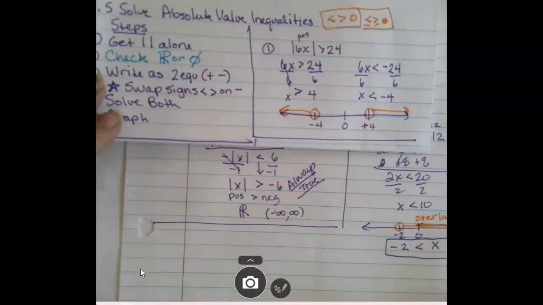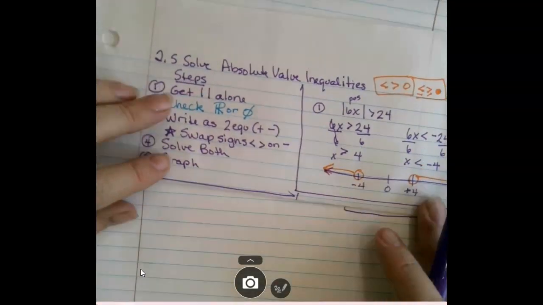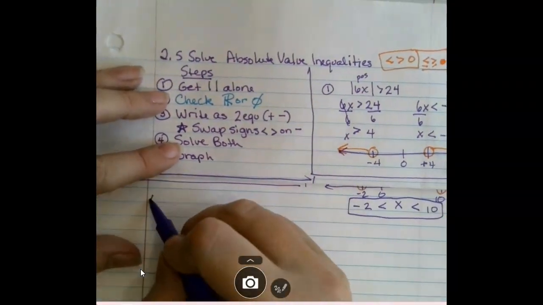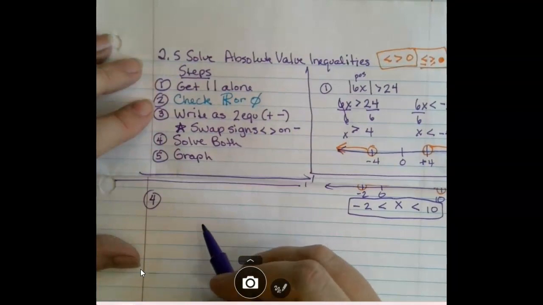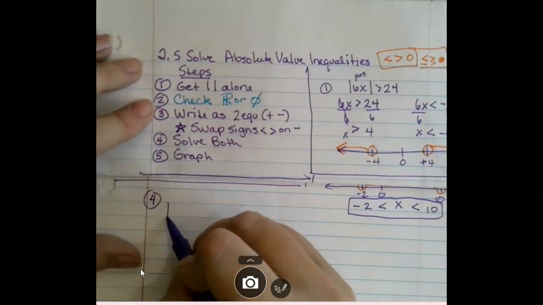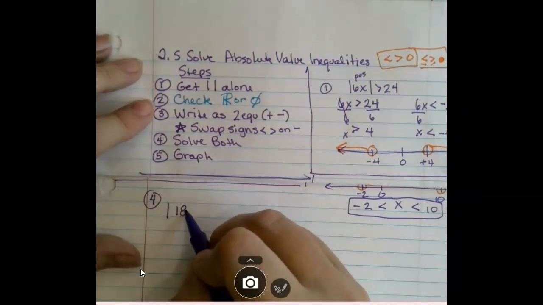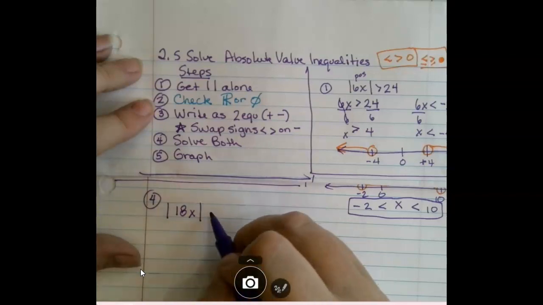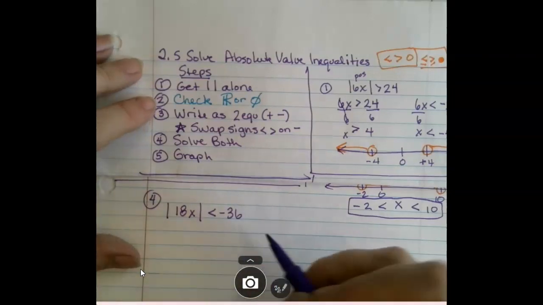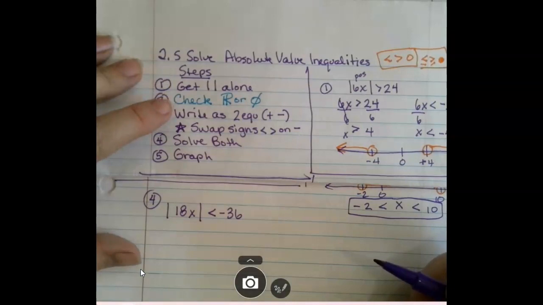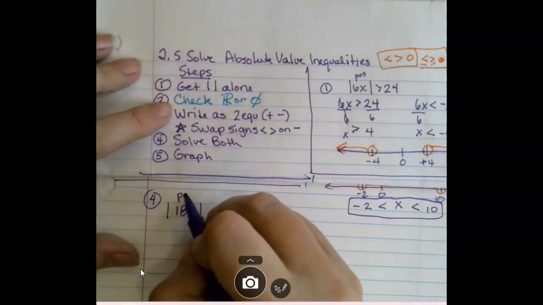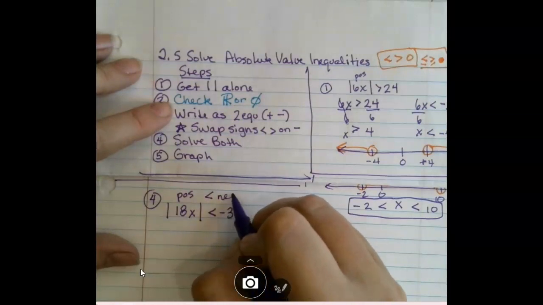All right, let's do number 4. Number 4 is the absolute value of 18x is less than negative 36. My absolute value is already alone, and now I'm going to check if it's all reals or no solution. Well, here I have a positive is less than a negative.